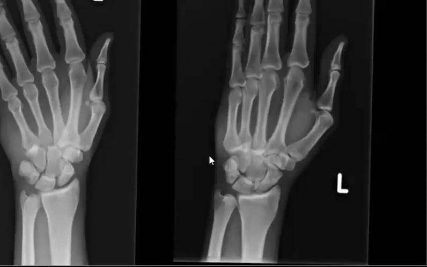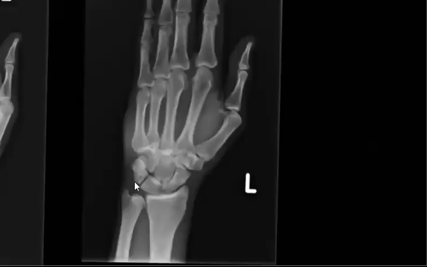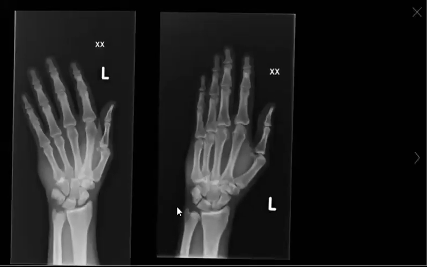Okay, sometimes it's very subtle, but you should be aware of it. And the clue that you can find is that the bases of the metacarpals go back in the true frontal radiograph, behind the hamate. Yeah, behind the hamate. So you should be aware of this.